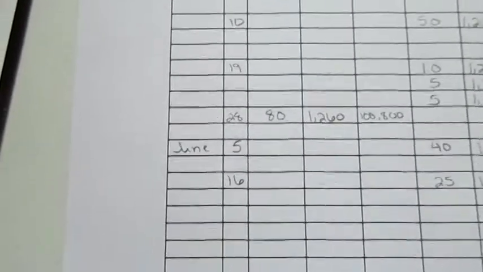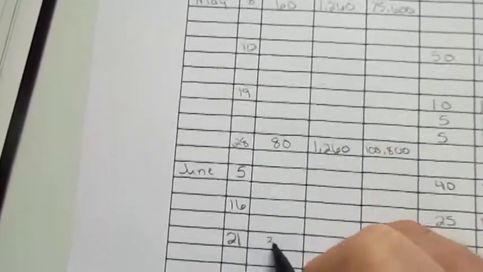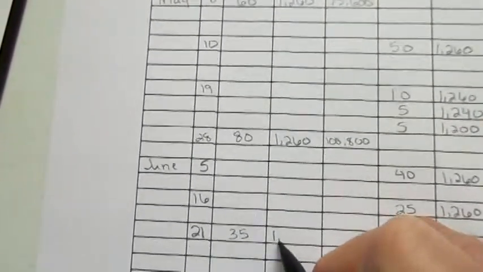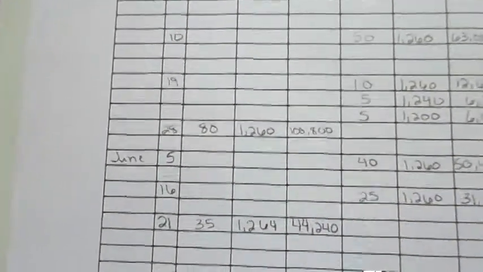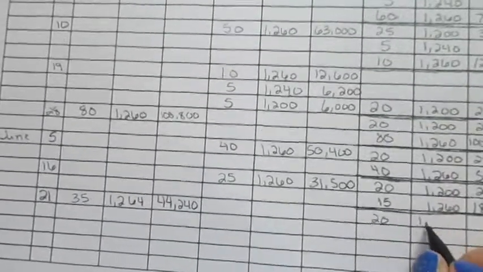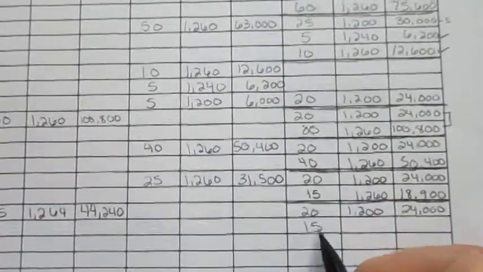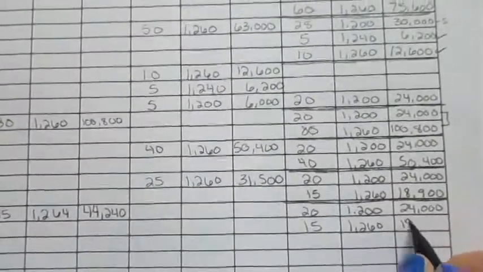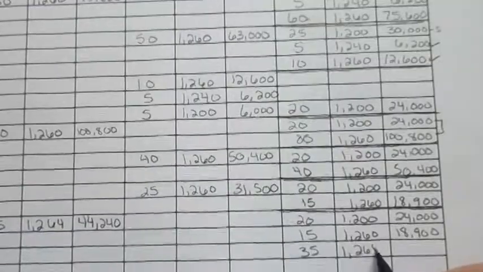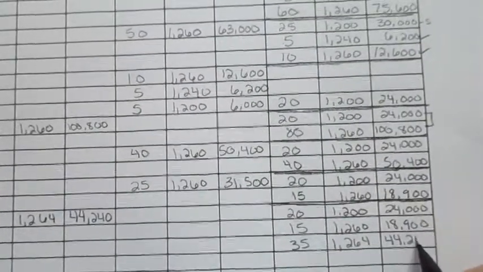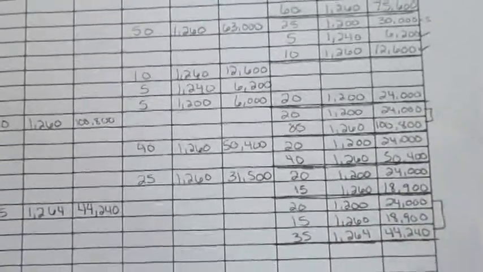June 21st, we purchased 35 at $12.64 for a total of $44,240. Okay, so all we're going to do is bring down our inventory from above, and then add the next set to it. Okay, so now all three of these are my new inventory.